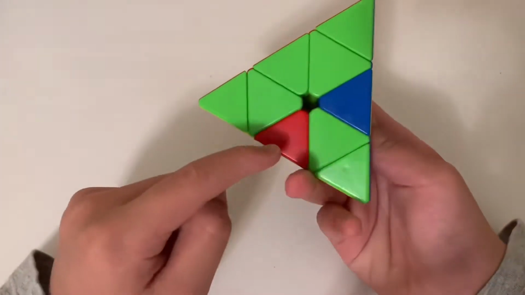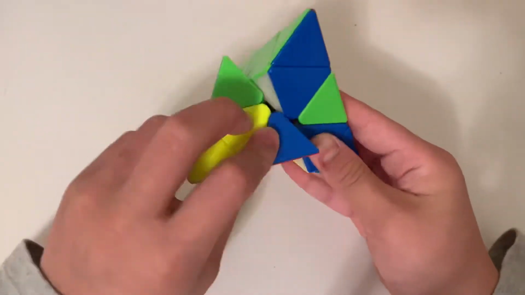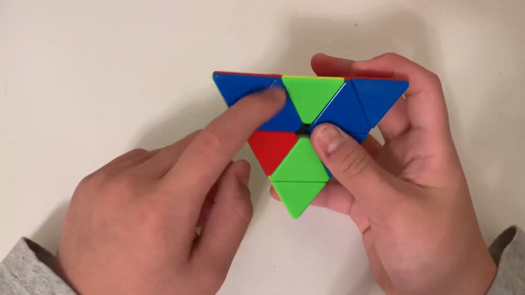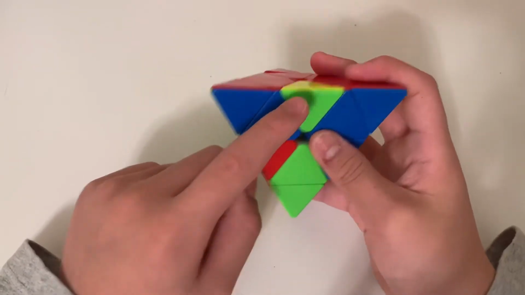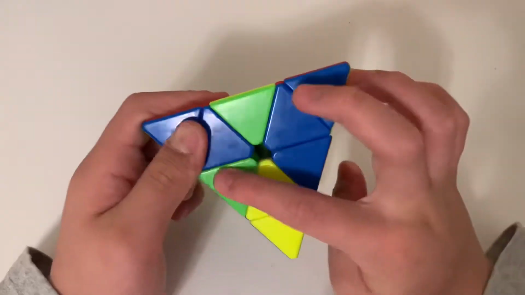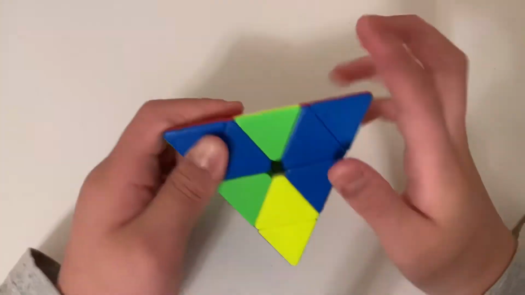Now we can just find the bottom layer. Now as you can see, this piece is pushed out to the bottom layer. So we can just put it over here. But as you can see, these 2 colors are not matching because this piece needs to go over here, but it's not matching. So you can just turn it one more time till it's still facing you, but these 2 colors are matching.